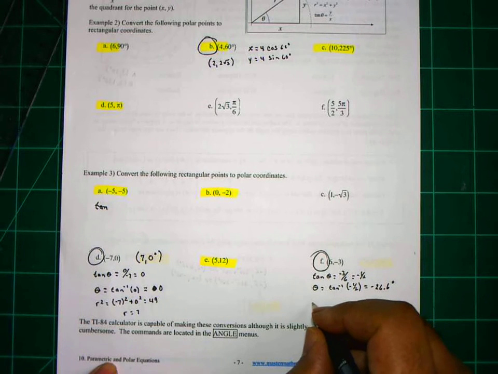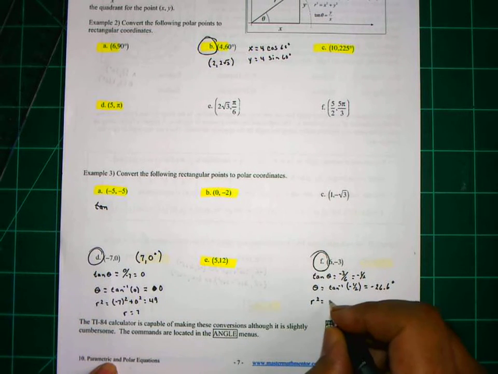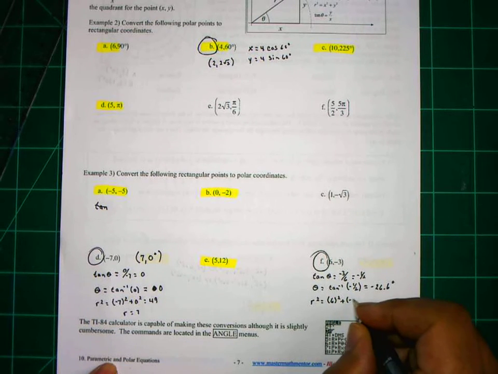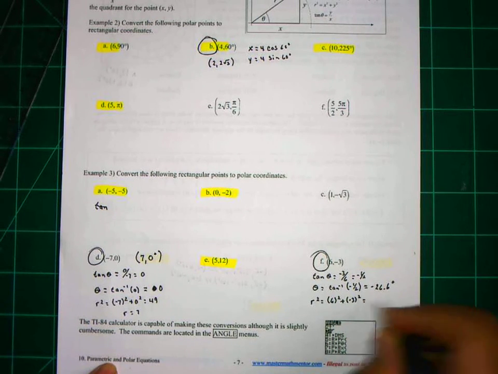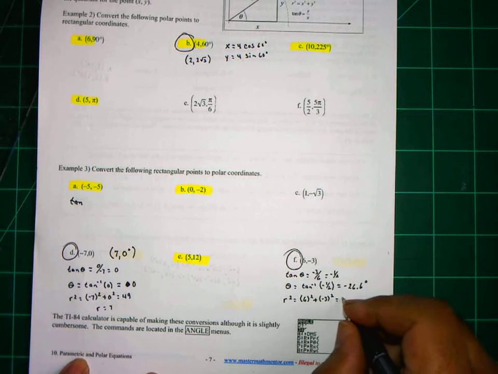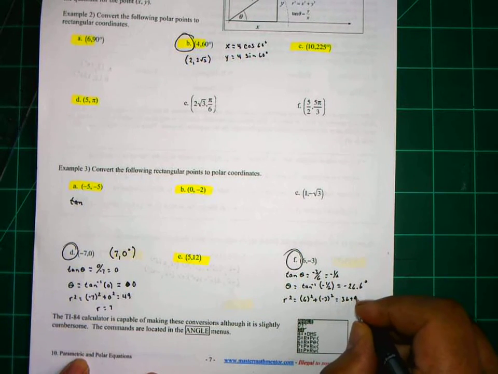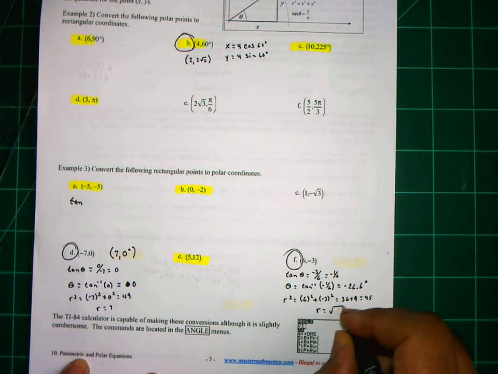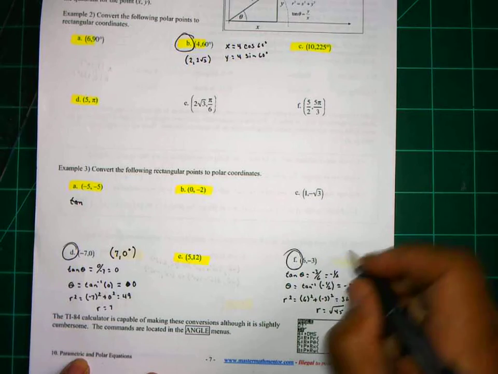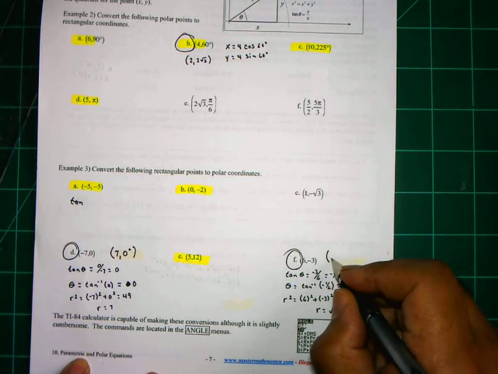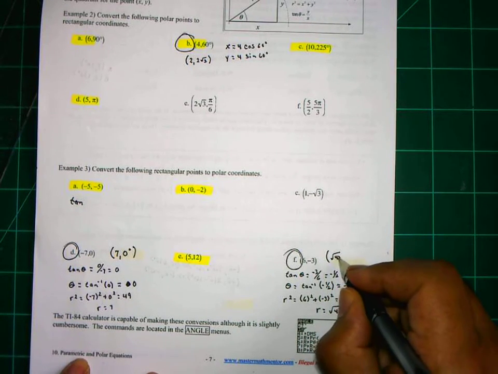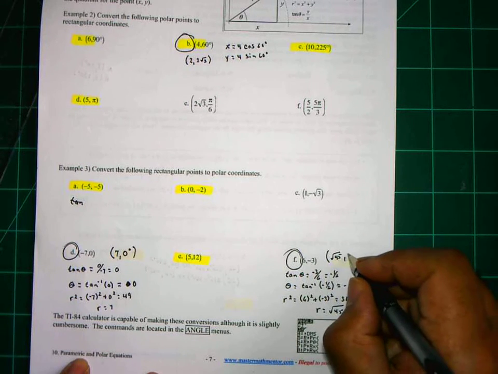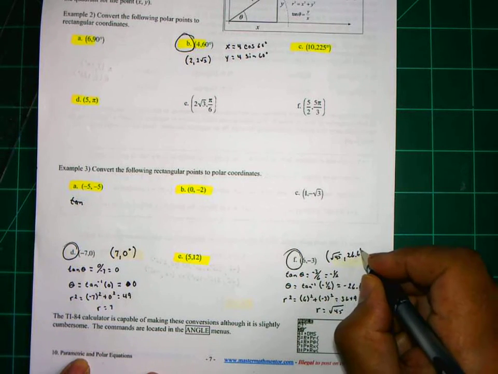Now if I want to find r, r squared is equal to 6 squared plus -3 squared, which is 36 plus 9, which is 45. So r is the square root of 45. And in polar coordinates, this becomes the square root of 45 and -26.6 degrees. And then you're done.